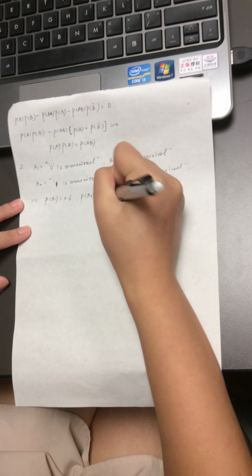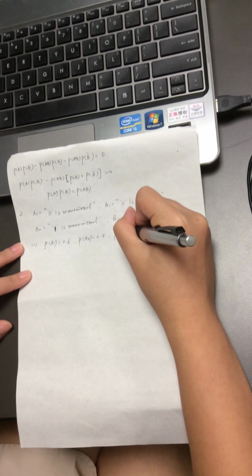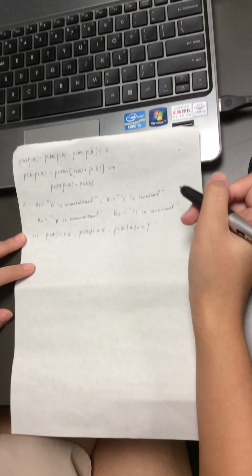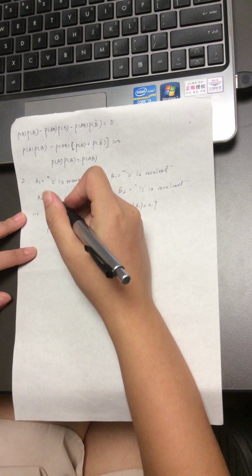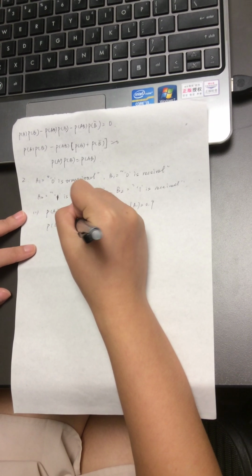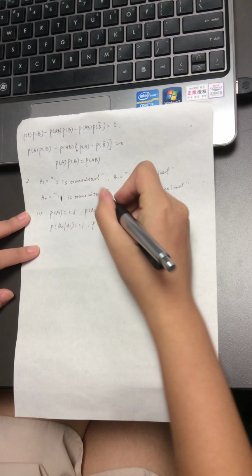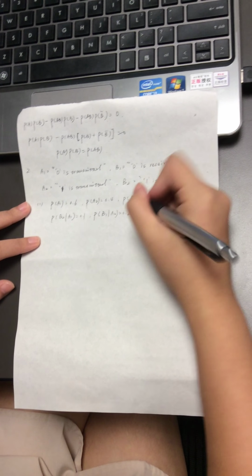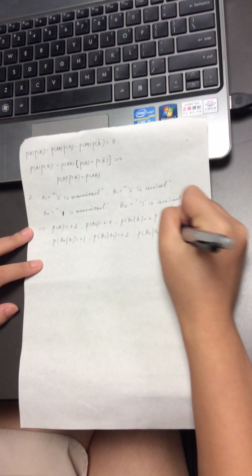P(A2) is 0.4, and probability of B1 based on A1 is 0.9, and probability of event B2 based on A1 is 0.1. Probability of B1 based on A2 is 0.2, and probability of B2 based on A2 is 0.8.